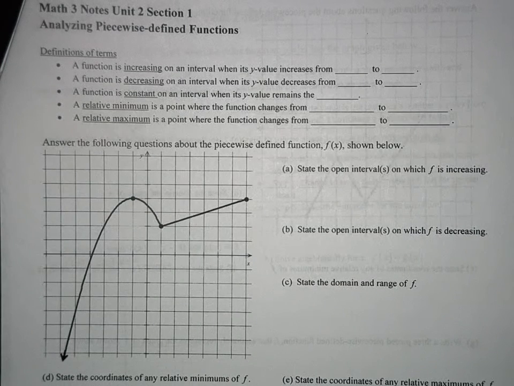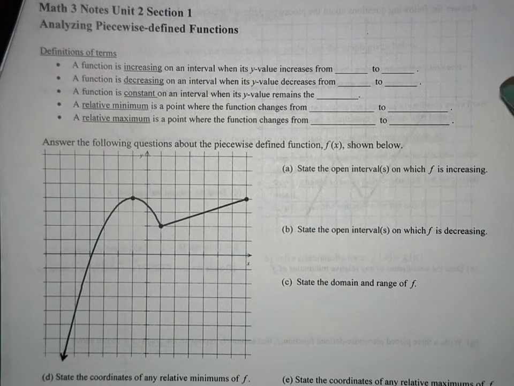Math 3, Unit 2, Section 1. Today we're talking about analyzing piecewise defined functions. This concept is building on what we did last unit. Okay? So there are a few things or definitions we need to understand.